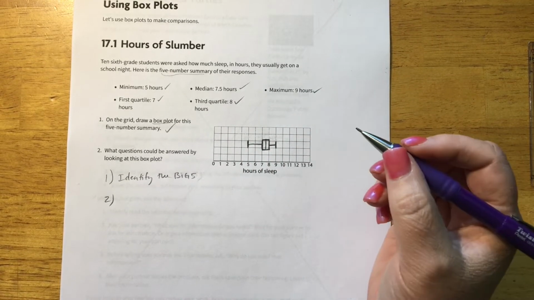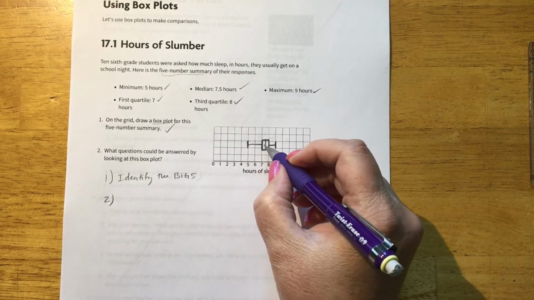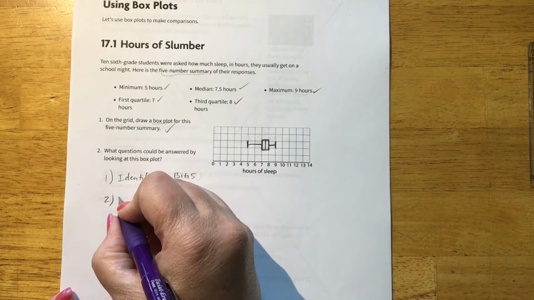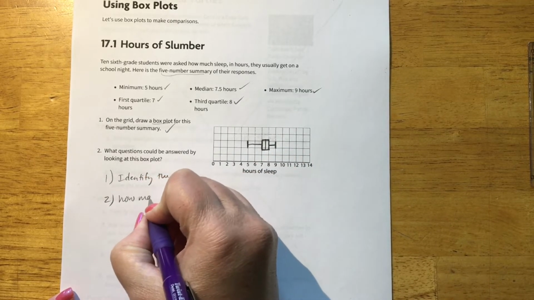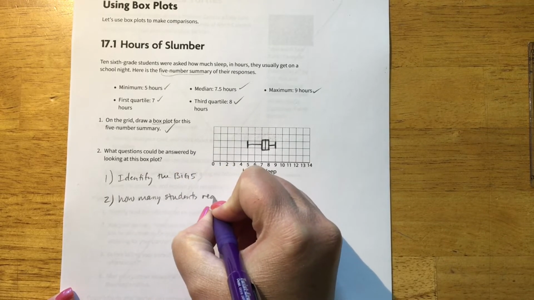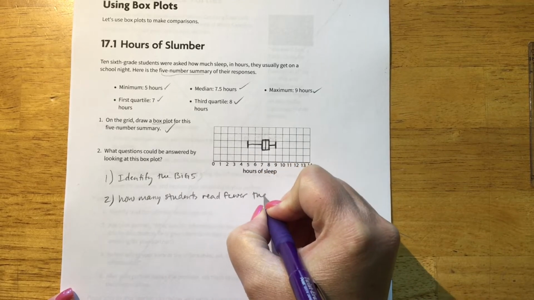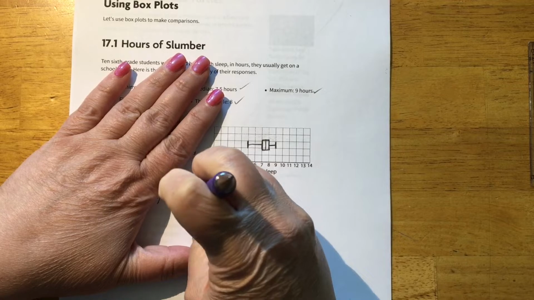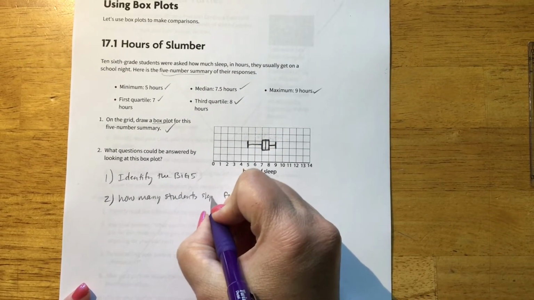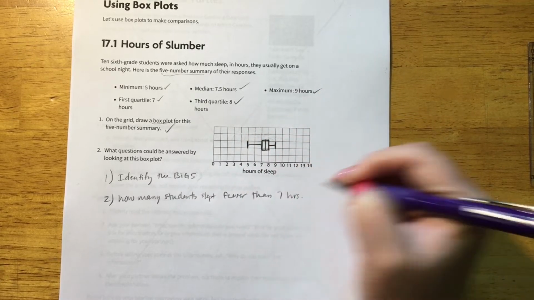So you can expand it into more wordy kind of word questions, identifying those parts as well. But remember, there's a lot more to a box whisker plot because of the fact that it's split into 4 equal parts, right? We could say, how many students slept fewer than, say, 7 hours.